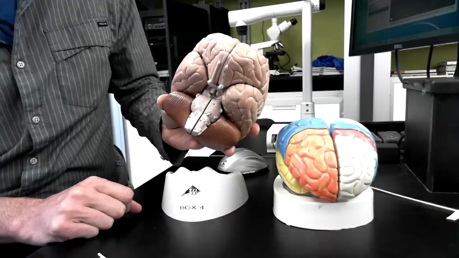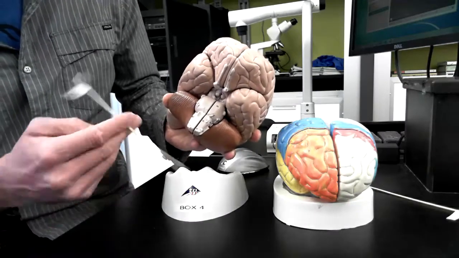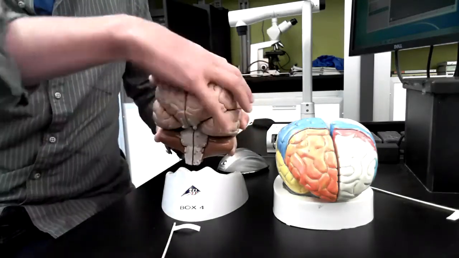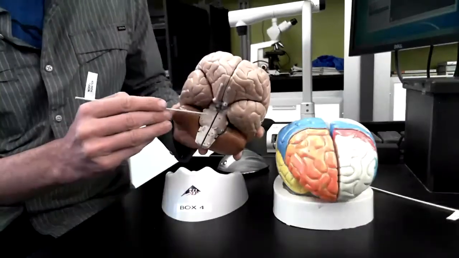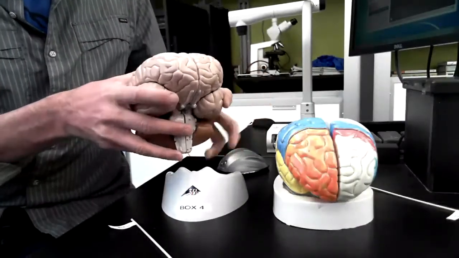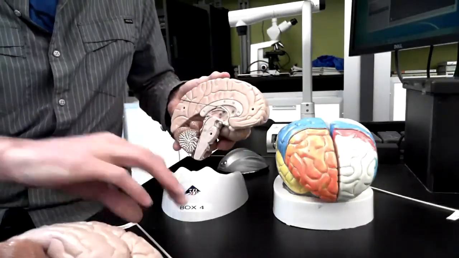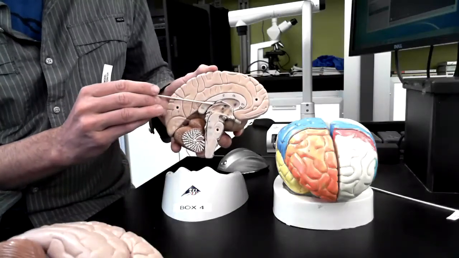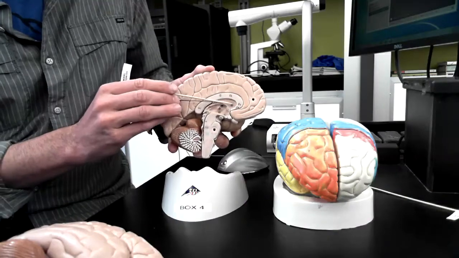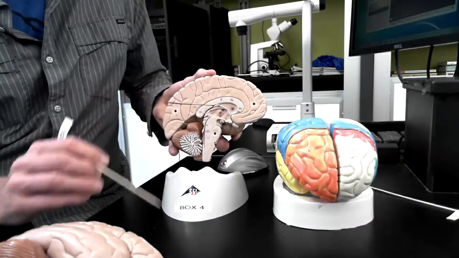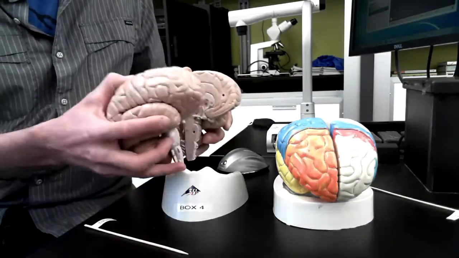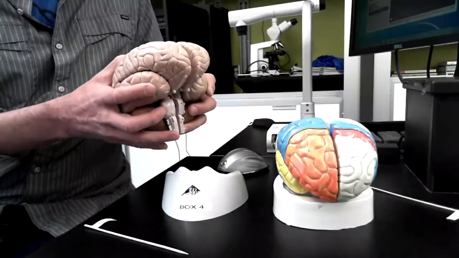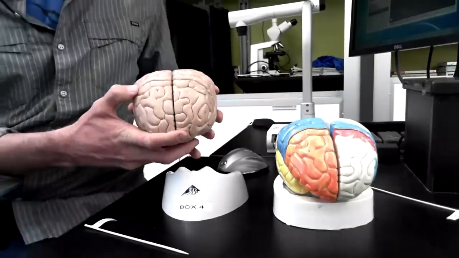And then the fourth region is the diencephalon, and the diencephalon is surrounded by the cerebrum here, and it sits on top of the brainstem. So if you take apart the brain like so, and this is the brainstem, then all this area up here would be the diencephalon. And then there's different parts of the diencephalon in there. But let's start with the brain intact like so, and start with the cerebrum.